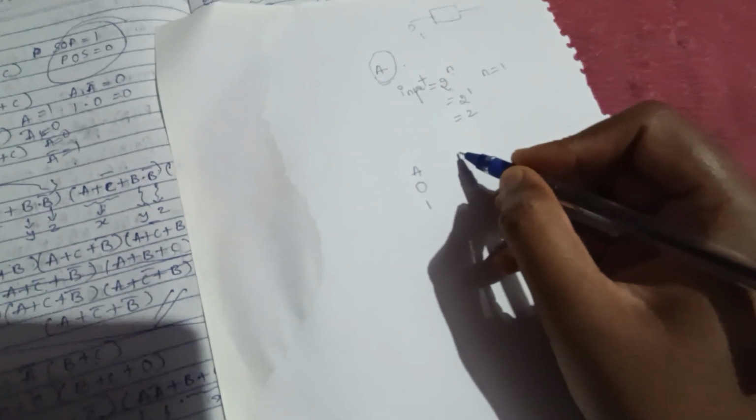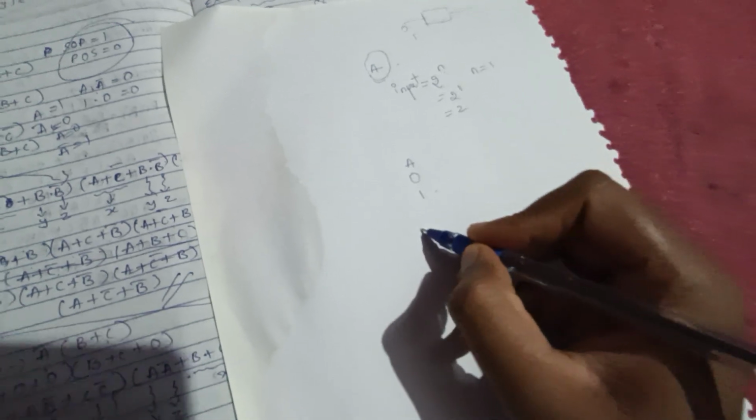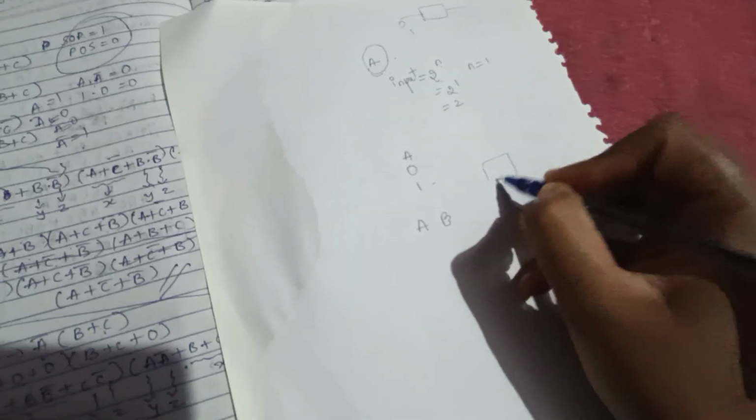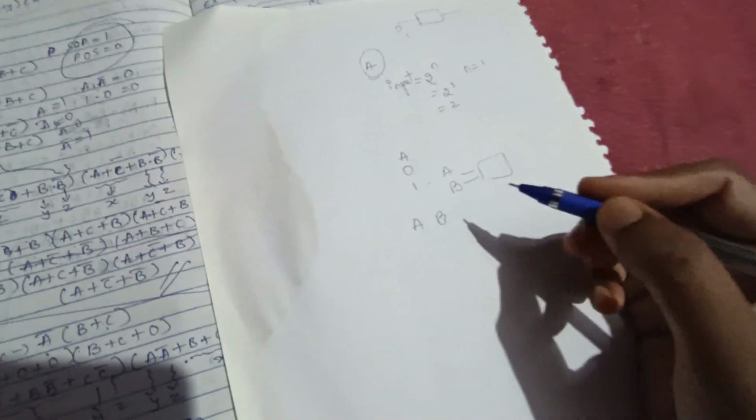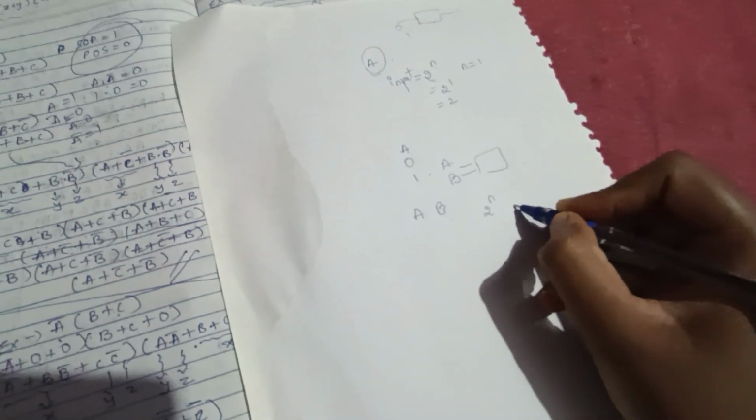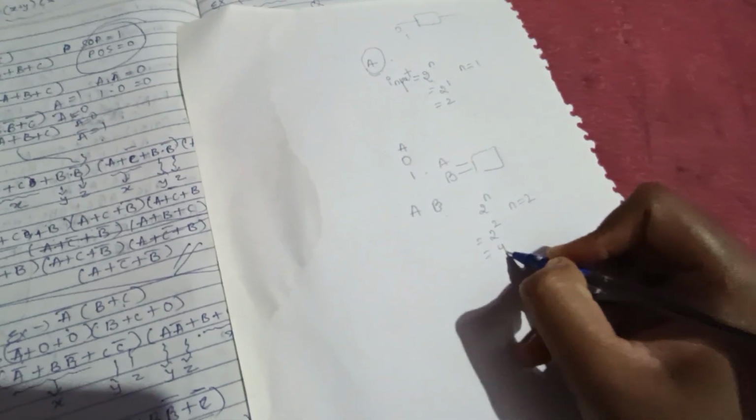In the same way, if I give two inputs to a machine, A and B, how many combinational inputs will there be? We use the same formula, 2 raised to n. Here n is equal to 2, so 2 raised to 2 is equal to 4. So there are going to be 4 combinational inputs.